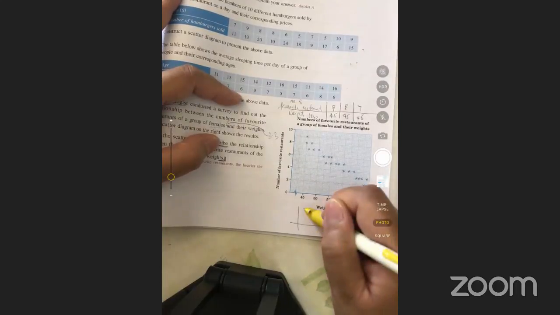Now, in this case, in general, the diagram looks something like that. Okay, it means when someone gets heavier, the number of favorite restaurants is smaller, fewer favorite restaurants.